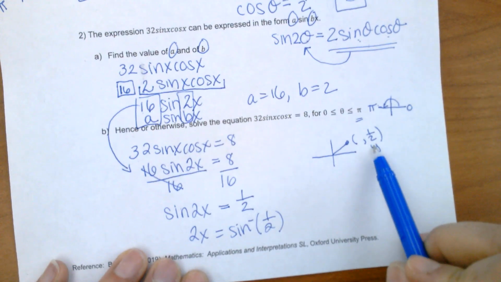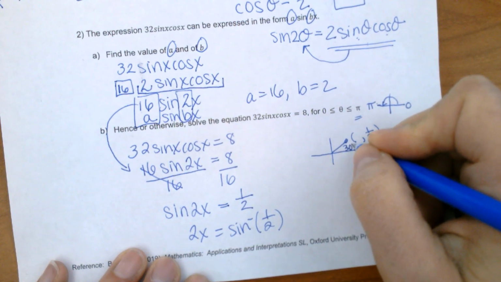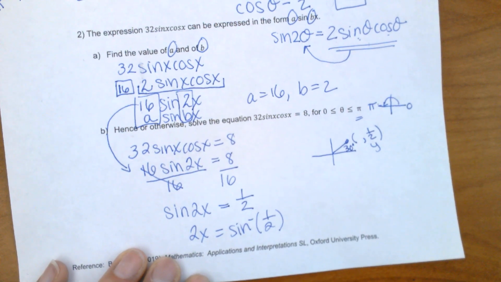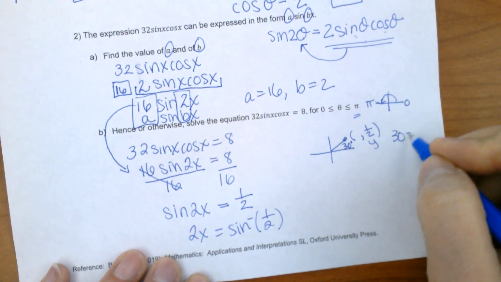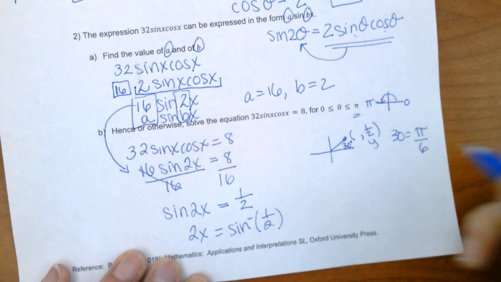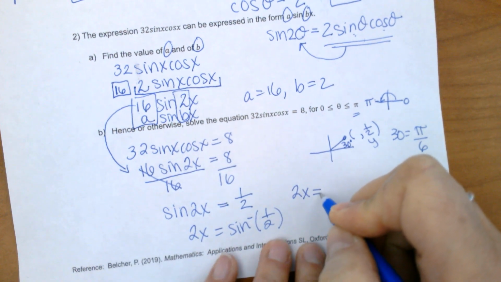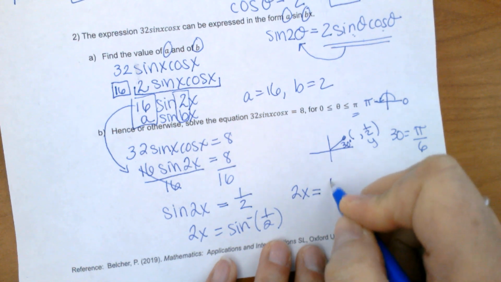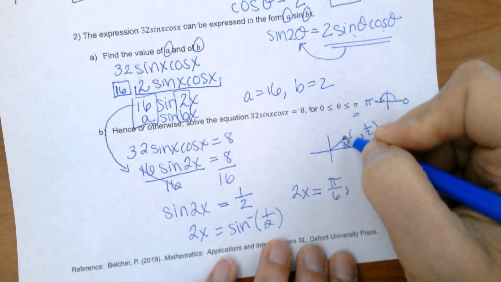So where do you think the y is going to be 1/2? Yup, this is 30 degrees. So at 30 degrees, it's going to be 1/2. 30 degrees in pi radians is pi over 6. So 2x equals pi over 6, comma. Okay, so that's here.